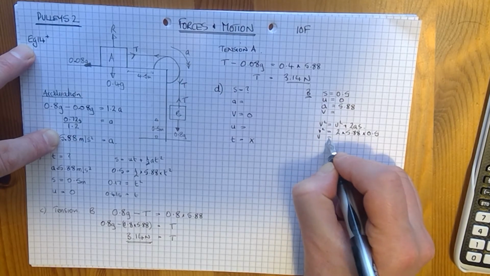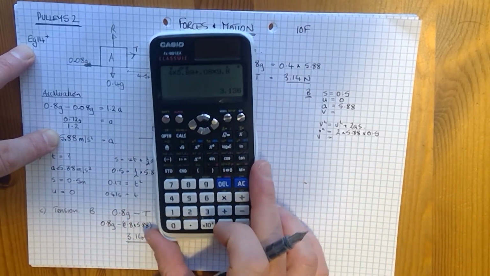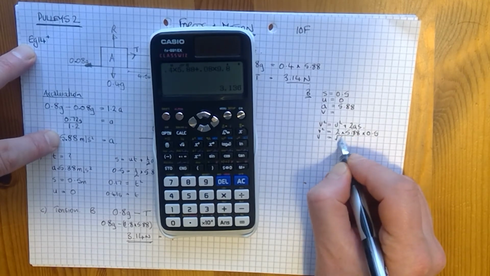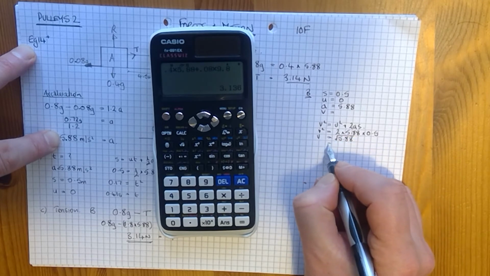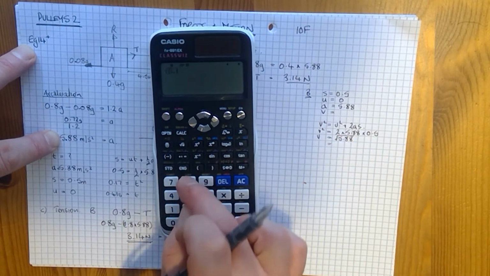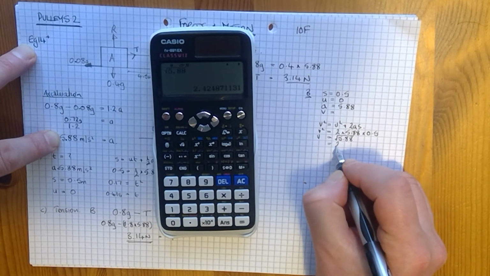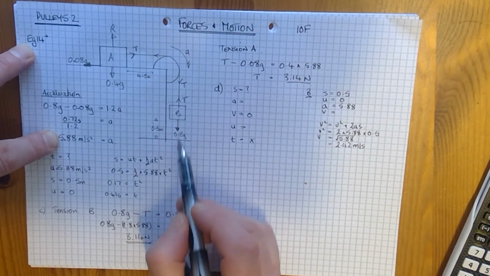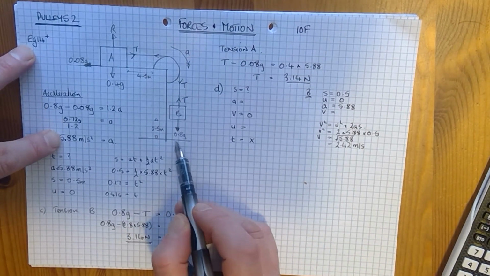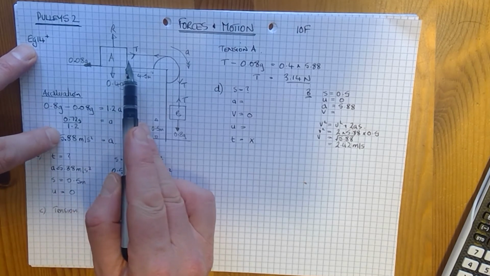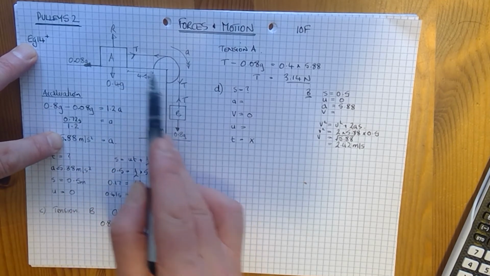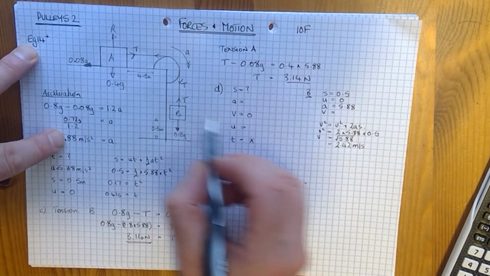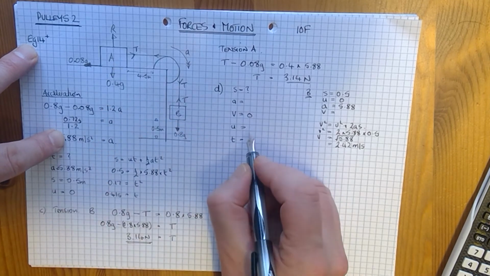So V is the square root of whatever that is. Well, 2 times 0.5 is 1. So V is the square root of 5.88, which is 2.42 meters per second. So B is traveling at 2.42 meters per second when it hits the ground, when the rope stops having any tension in it. So that's the bit I need to work out the second half of the journey for A.